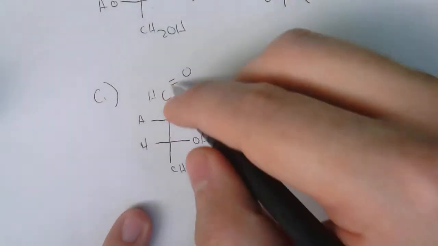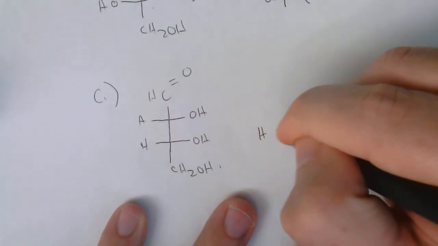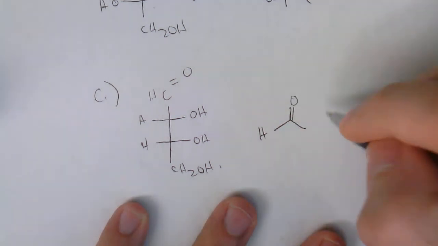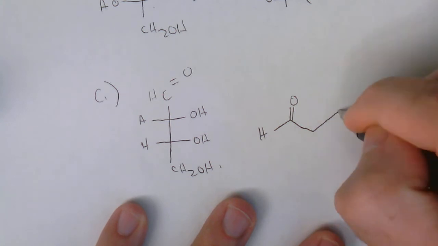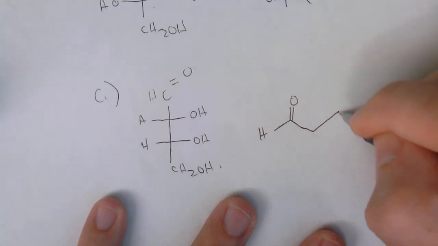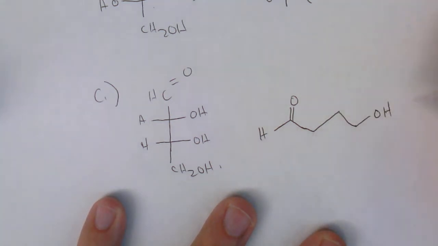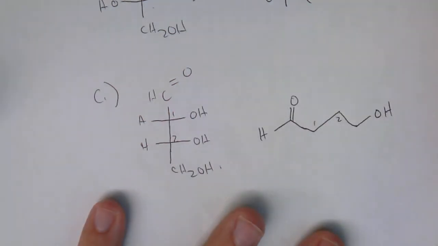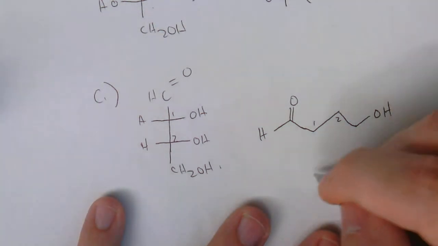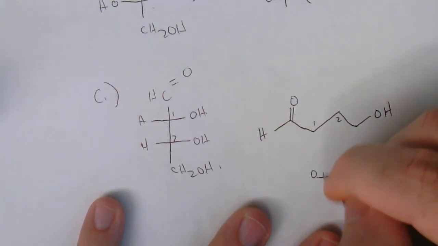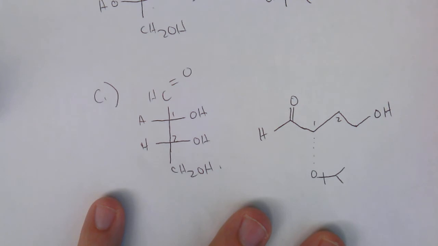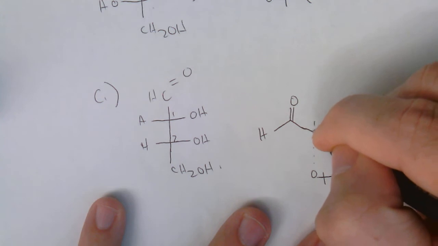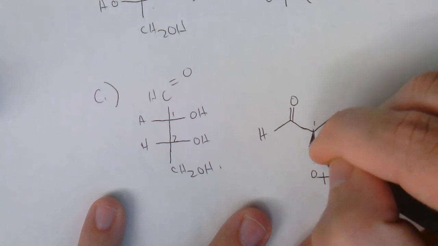Okay, C, I have my aldehyde, and then I have a chiral carbon, another chiral carbon, and then an achiral carbon with an OH on it. So chiral carbon 1, chiral carbon 2. Okay, so carbon 1 I have to look at from underneath. So this OH is on the right. My right hand is coming out of the page, so this must be coming out of the page as well.